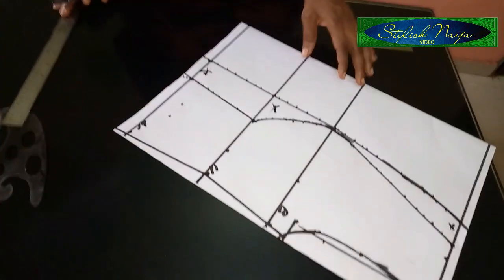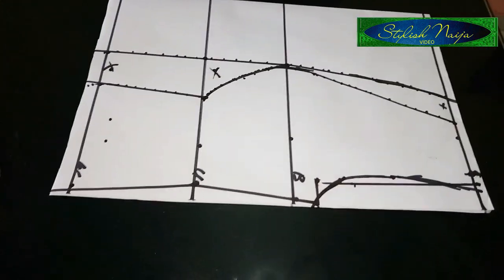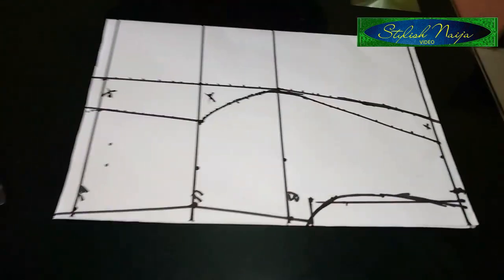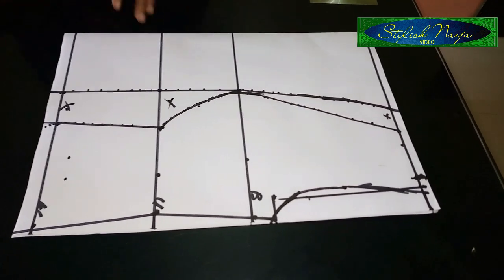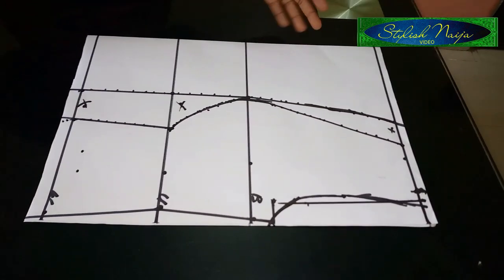So this is basically my half bodice pattern. You can see the half bodice bustier pattern. You could see how easy it is. Like I told you, I said it's really going to be easy. So that's just done.